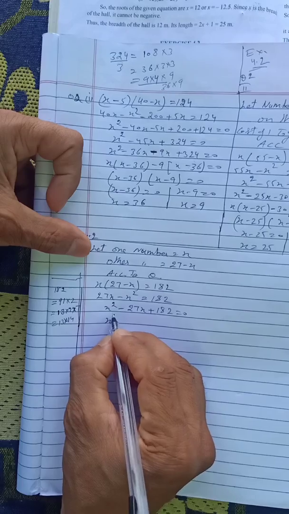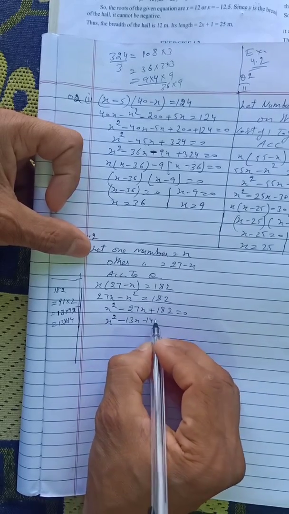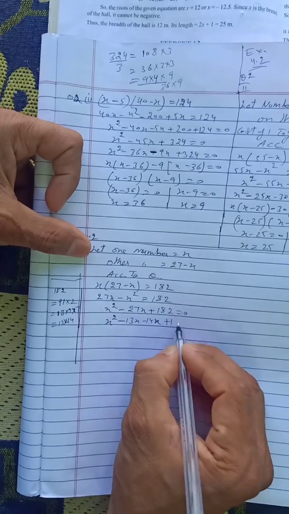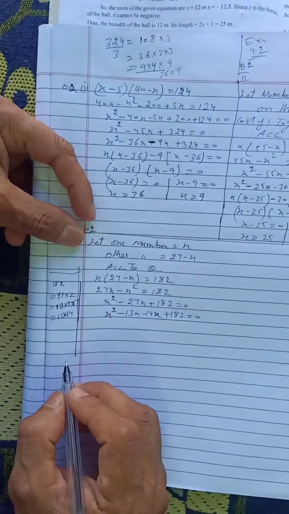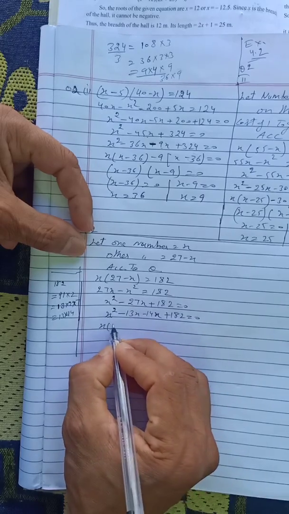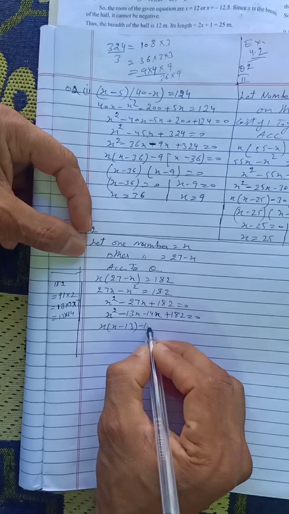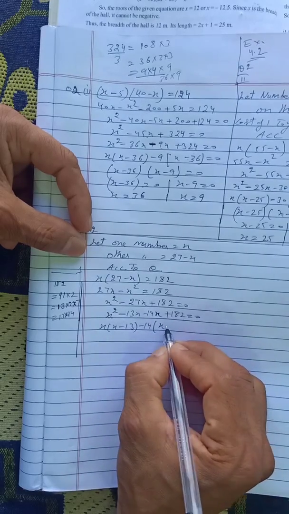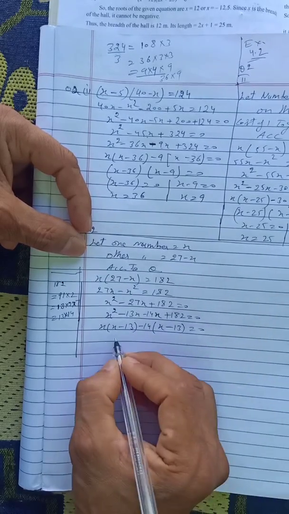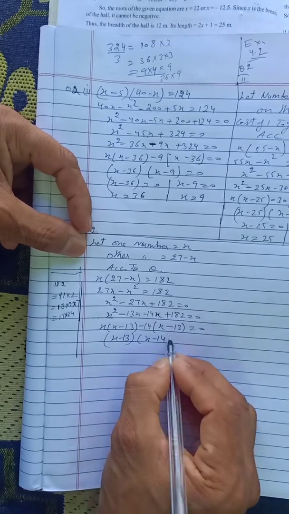So x square minus 13x minus 14x plus 182 equal to 0. Common from the first two is x minus 13, common from the last two is minus 14. So x minus 13 into x minus 14 equal to 0.